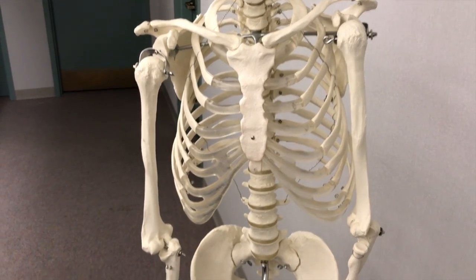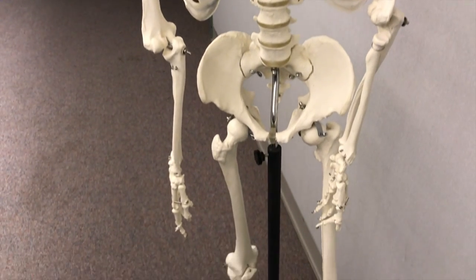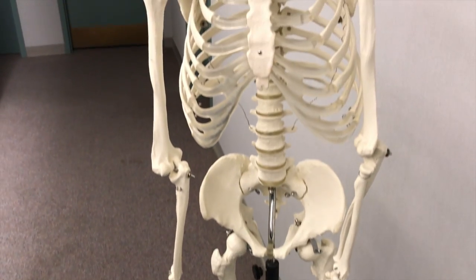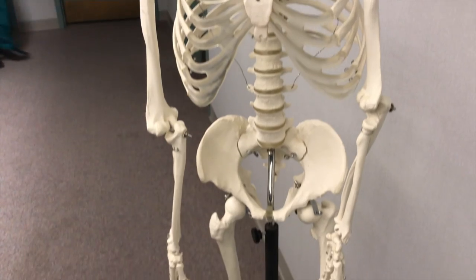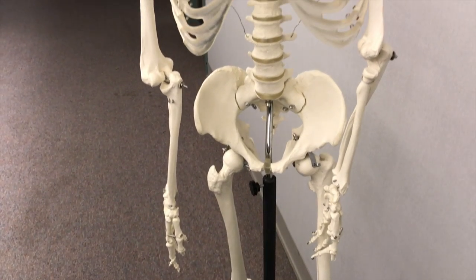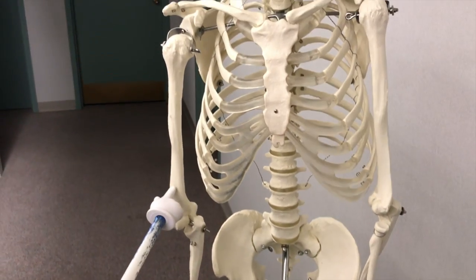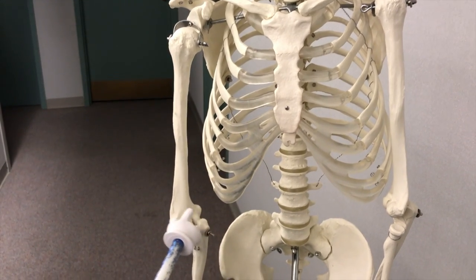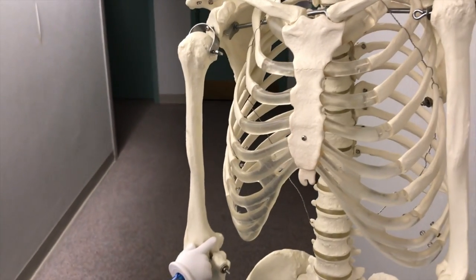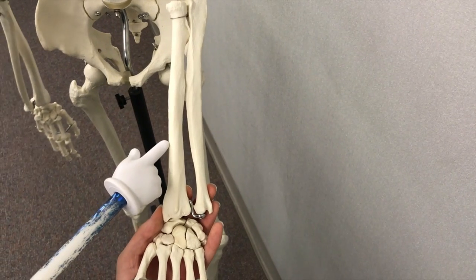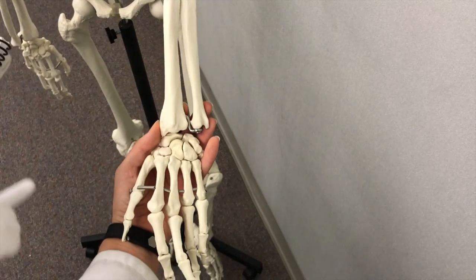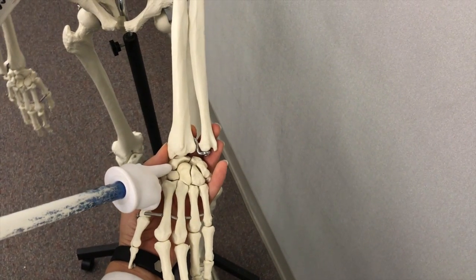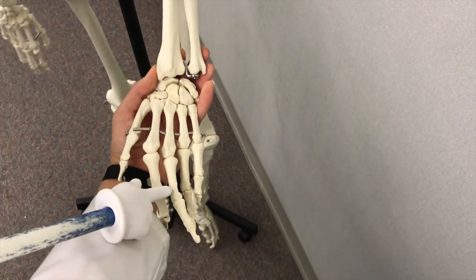Now moving on to the upper limb, which, in each arm, consists of 30 separate bones, and it consists of an arm, forearm, and a hand. So the humerus is part of the arm that articulates with the scapula, radius, and ulna. Radius is the lateral forearm, and the ulna is the medial forearm. So you have your carpals, metacarpals, and your phalanges.